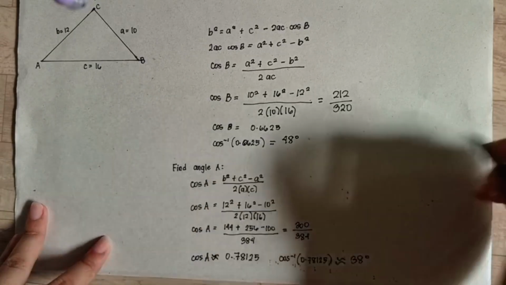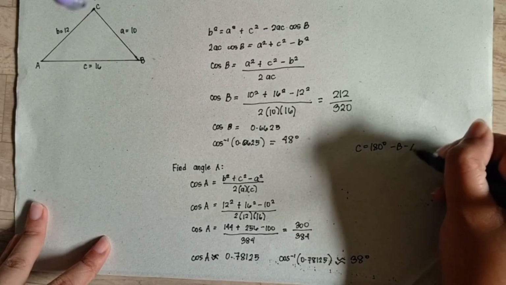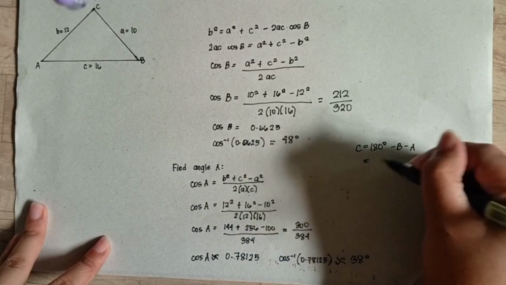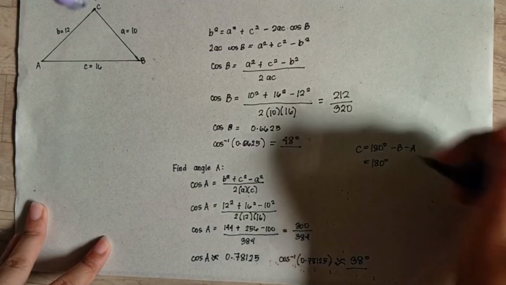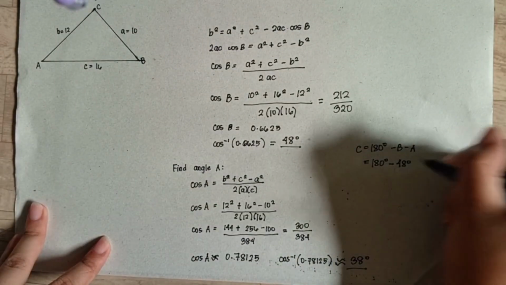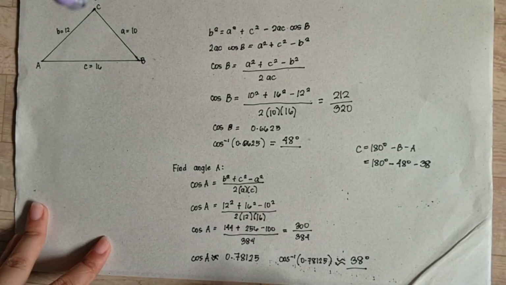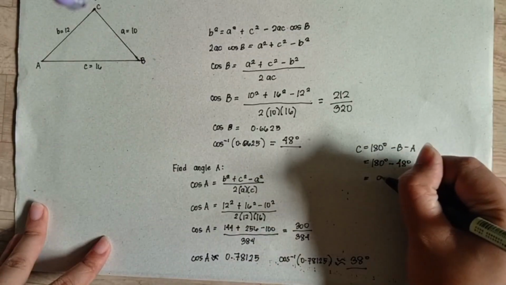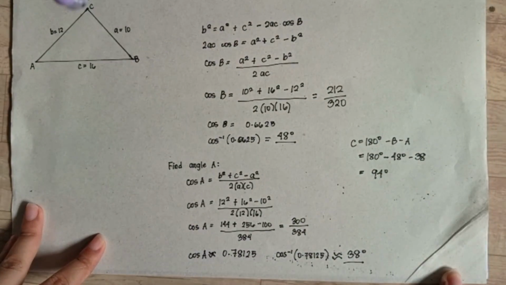Then we're gonna find the third angle. We're just gonna subtract the measures of the angles found in step 1 and step 2 from 180. So C is equal to 180 degrees minus B minus A. Substitute the values. It will be 180 minus 48 minus 38, and it will be 94 degrees.